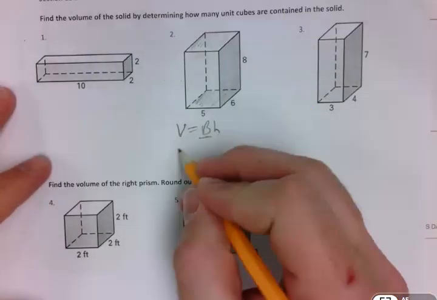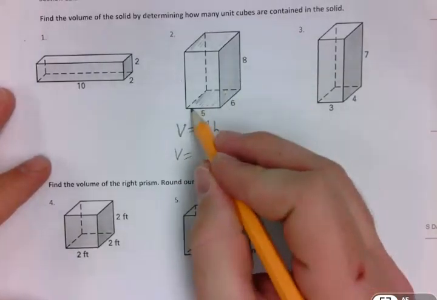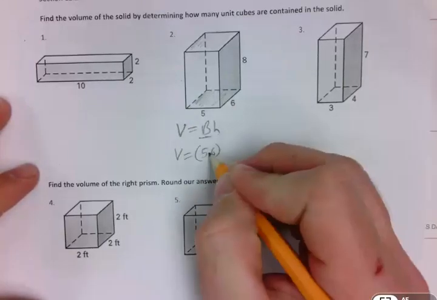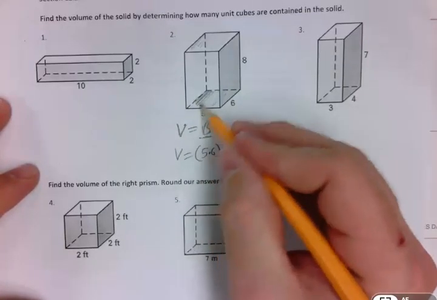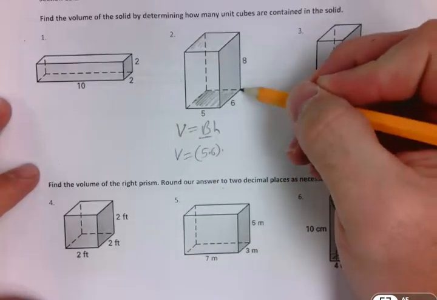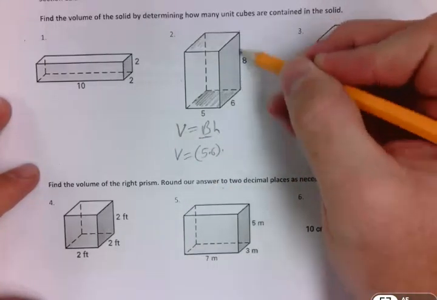So for this one, I'm just going to go ahead and use the bottom. So my big B would be 5 times 6. That's the area of the base of the prism itself times the height of the prism. The height, remember, connects the two bases, so it would be 8 here.